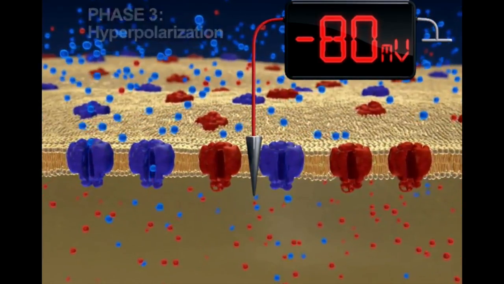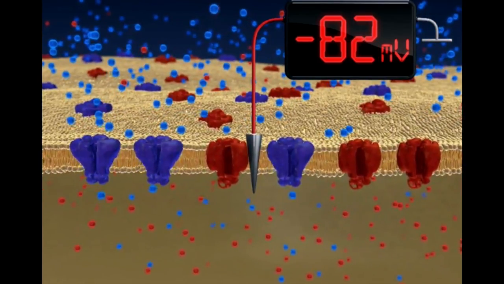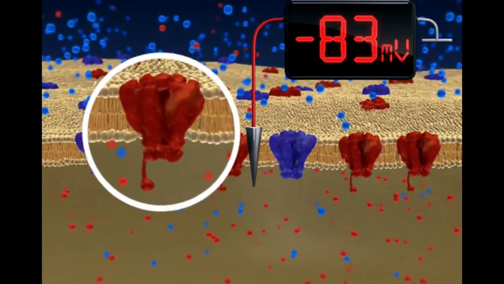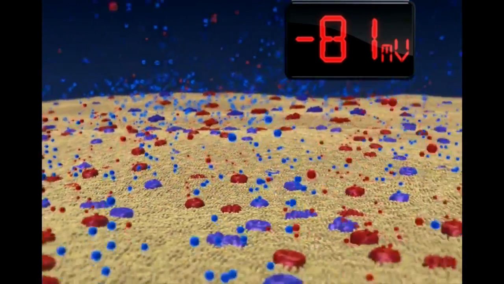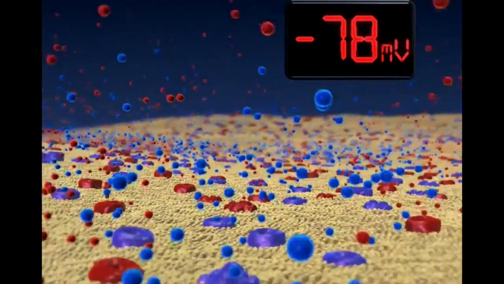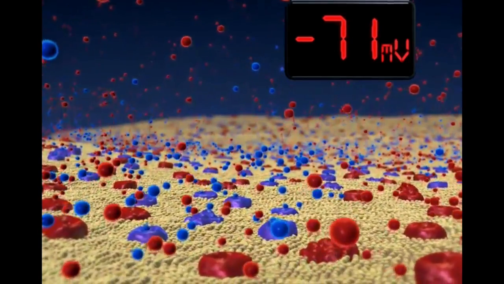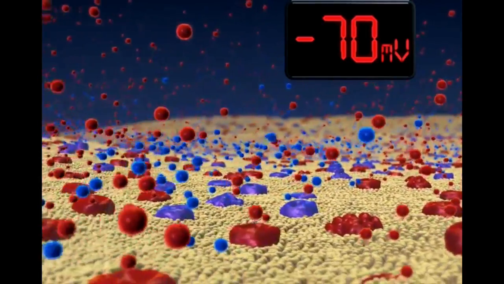During this phase, voltage-gated potassium channels close and all voltage-gated sodium channels are released from inactivation. By the end of this phase, ions move through leak channels only and the membrane potential returns to the resting state of minus 70 millivolts.